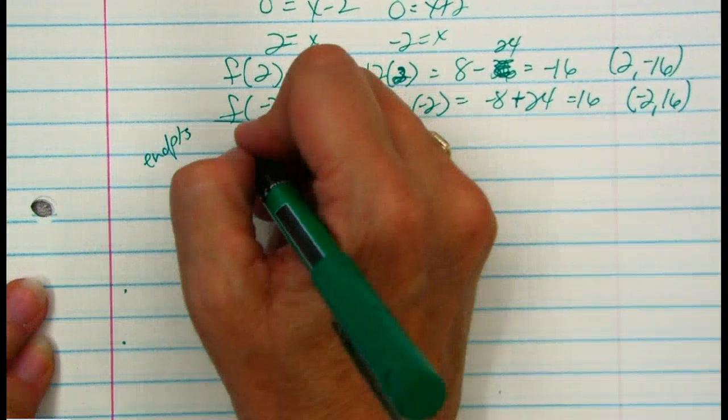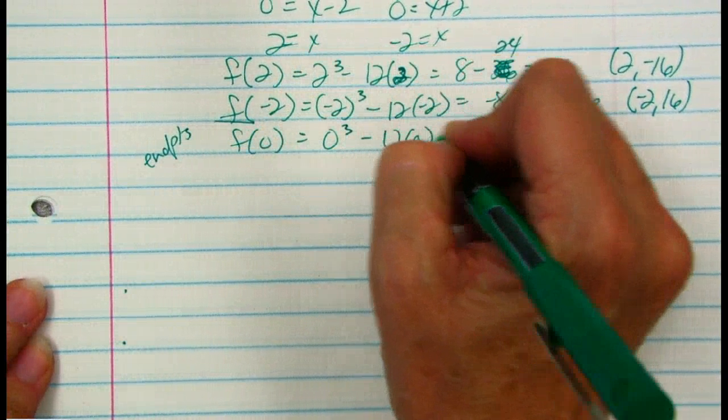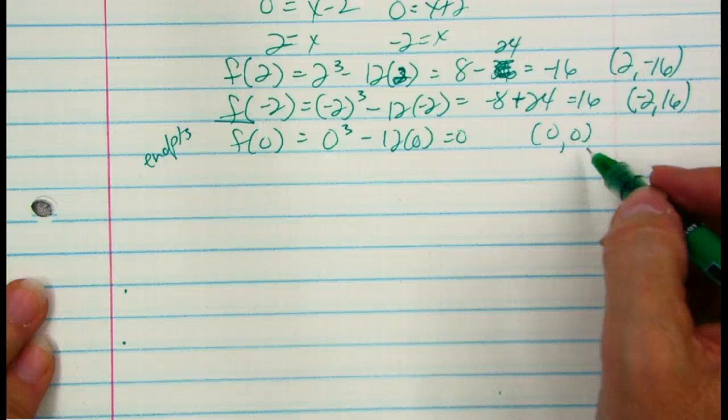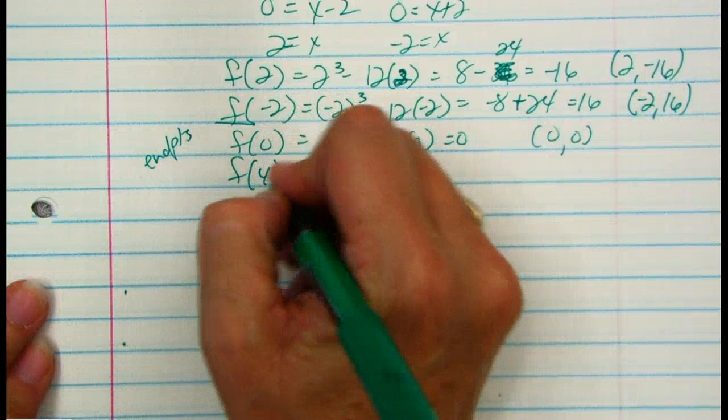My endpoints. One is 0. So 0 cubed minus 12 times 0, that's 0. I get the ordered pair (0, 0). Well, that is not an absolute max or min yet, comparatively. Let's put in my other endpoint.